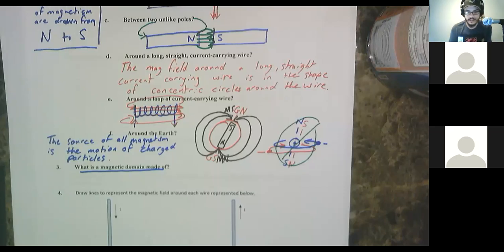Oh, wait, hang on. We got it in the chat. Joel said iron. Can anyone give me another one? Cobalt. Iron, cobalt, and finally, nickel. Iron, cobalt, and nickel are the three elements that don't cancel out in this manner.